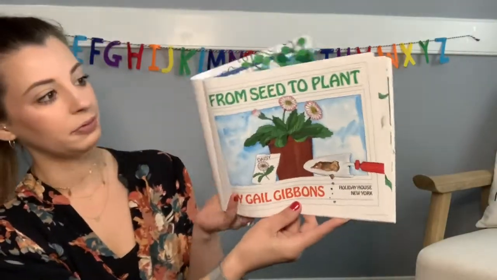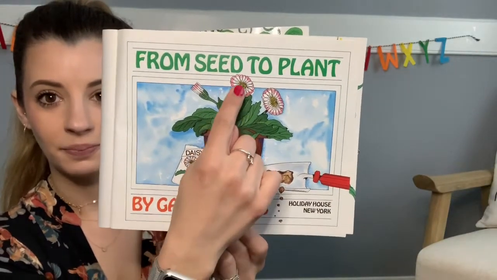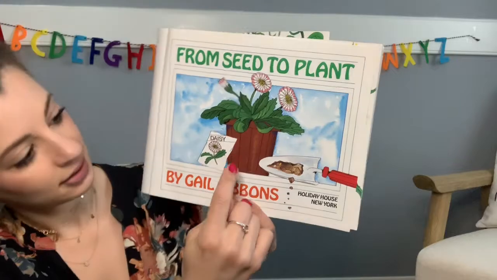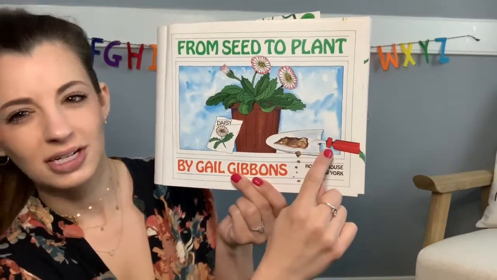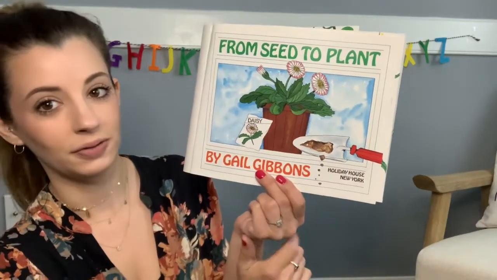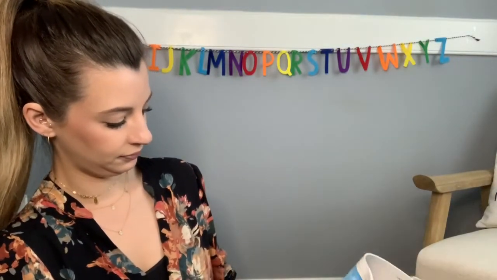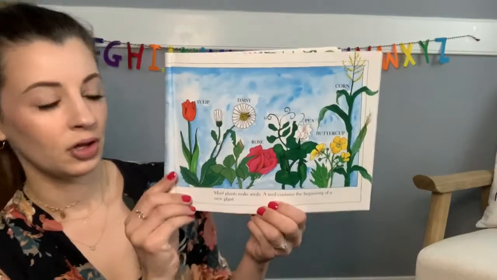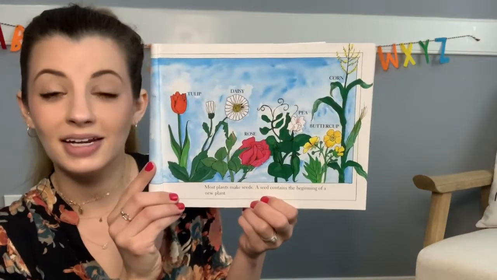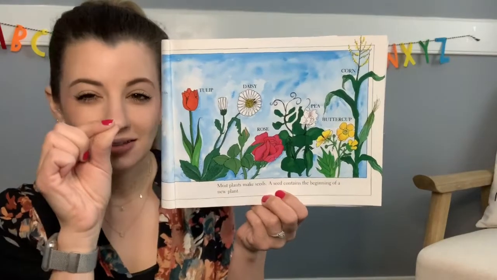From Seed to Plant, what do we notice on our title page? I notice some flowers and some leaves in a pot. I see, does anyone know what this is? A shovel with some soil. What could they be doing? Most plants make seeds. A seed is the beginning of a new plant. All plants start as little seeds.